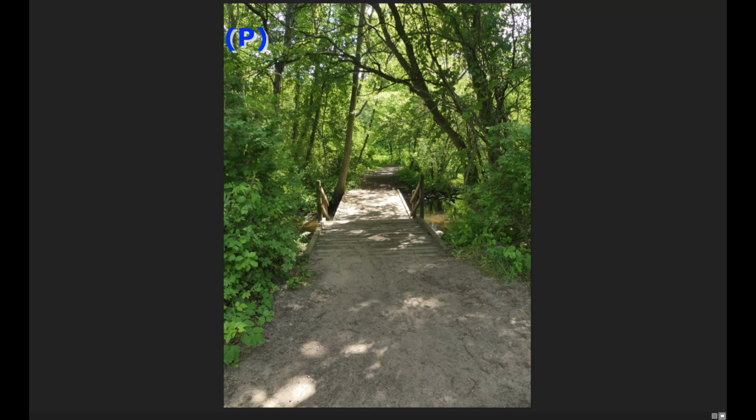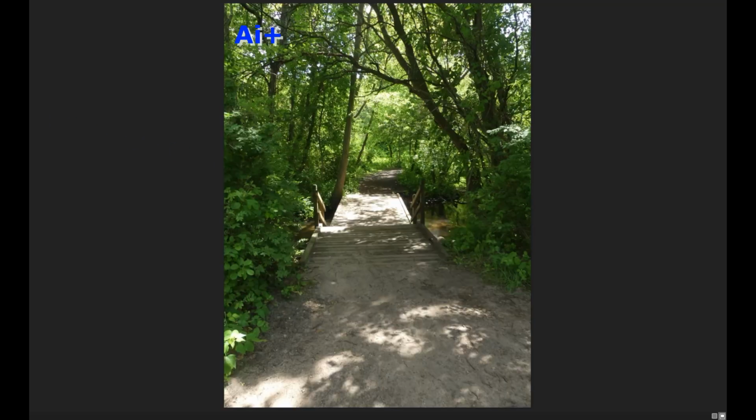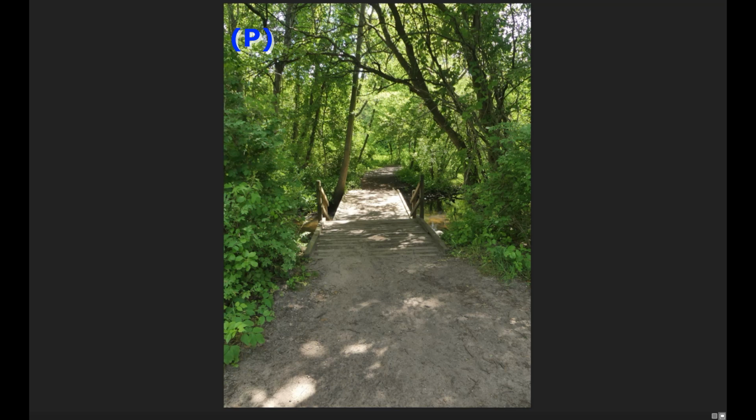That is program mode. What a difference. It even toned the highlights down on the deck. You can see this. It also brought the shadows up here and over here. Gave it an overall beautiful, balanced picture. So let's go back. This is AI Plus. And this is program mode.